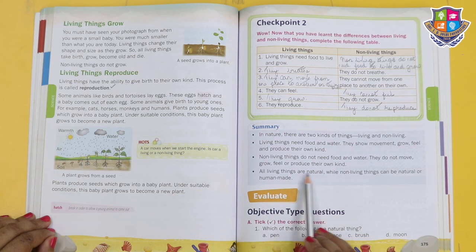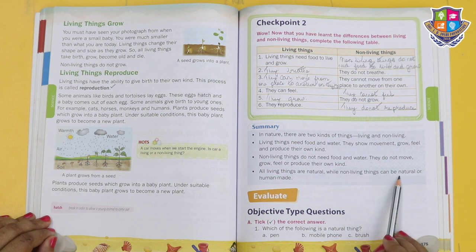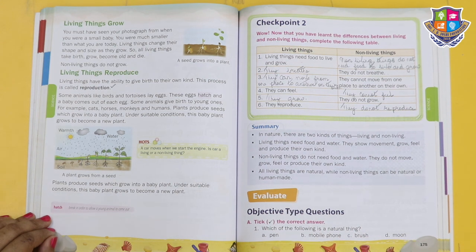All living things are natural, while non-living things can be natural or human-made.